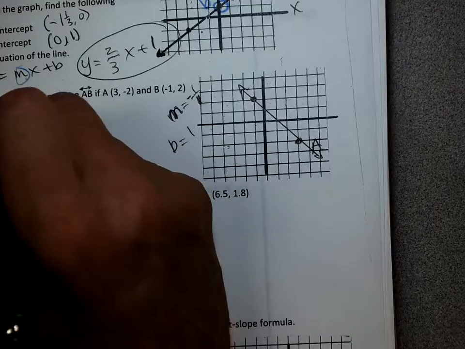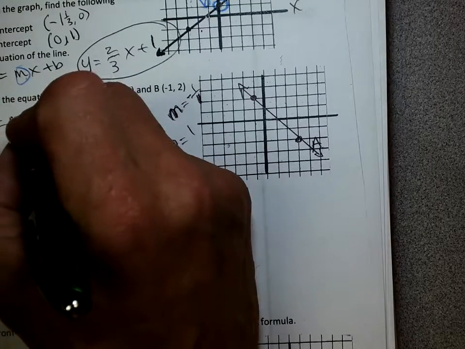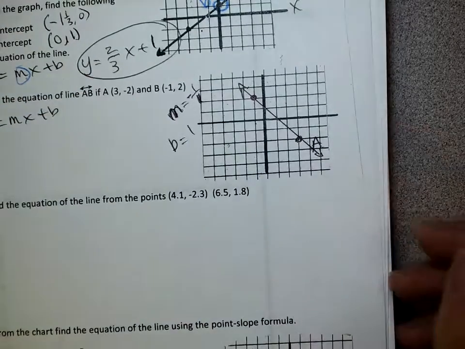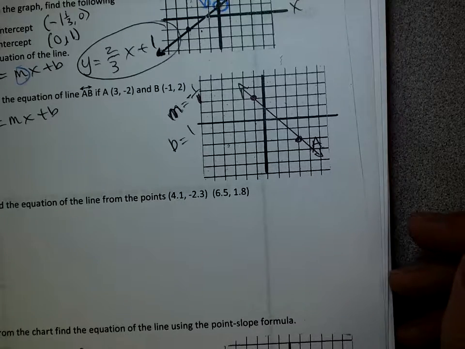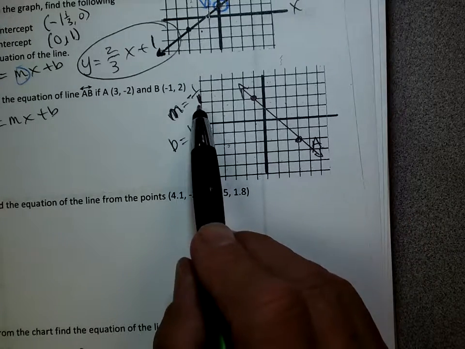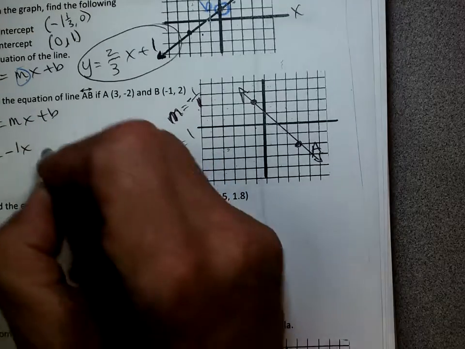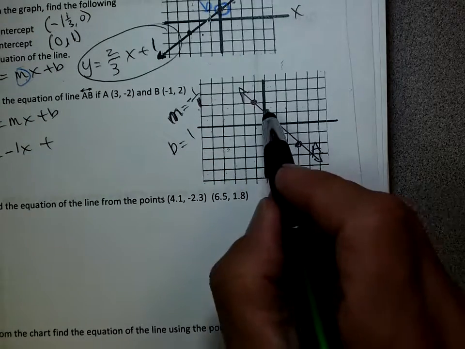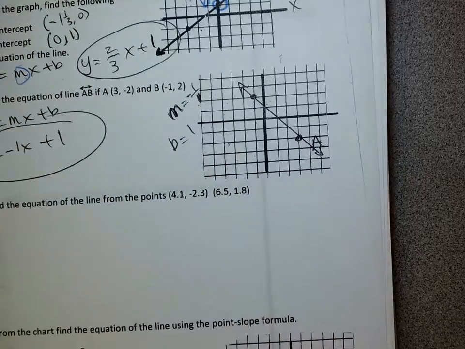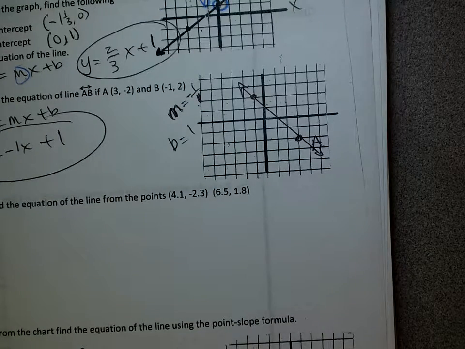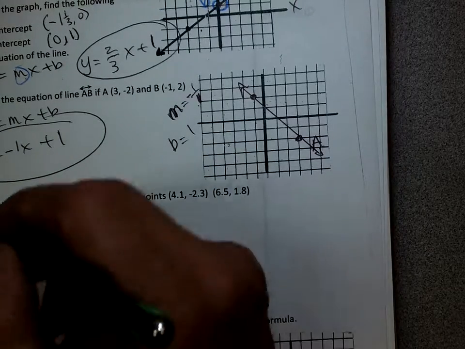So I like to use my y equals mx plus b, and I'll put my -1 for m. I'll go y equals -1x plus 1. Not too bad.